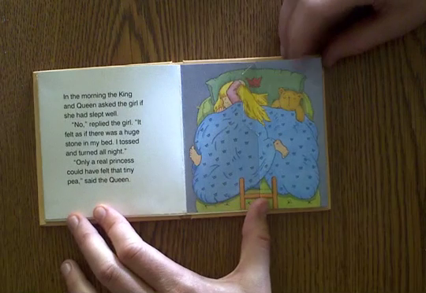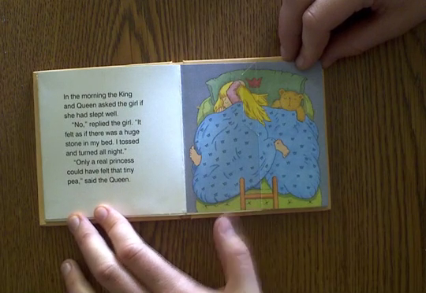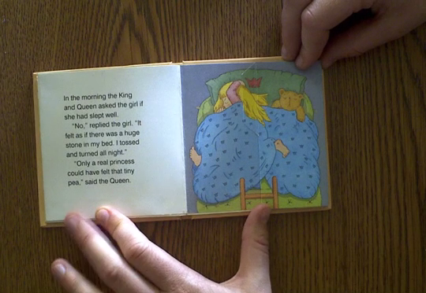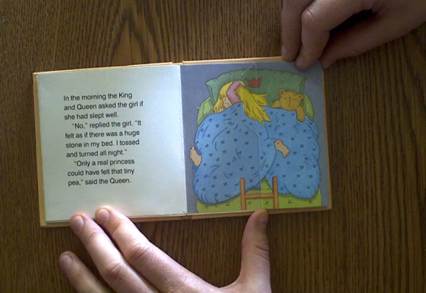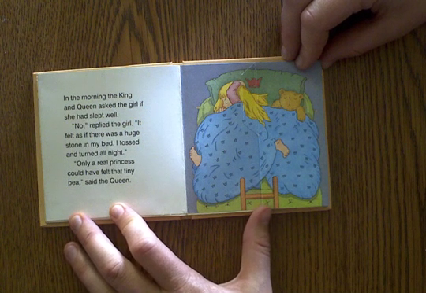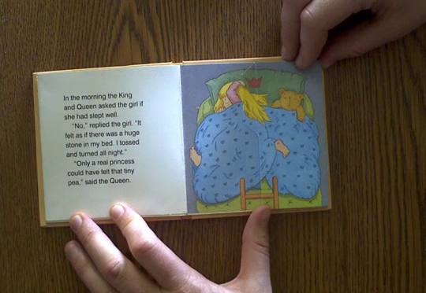In the morning, the king and queen asked the girl if she had slept well. No, replied the girl. It felt as if there was a huge stone in my bed. I tossed and turned all night. Only a real princess could have felt that tiny pea, said the queen.